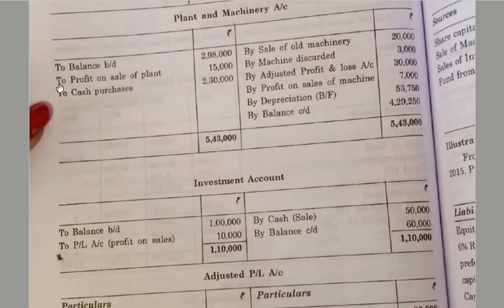So plant and machinery, to balance brought down 2,98,000, by balance carried down 53,750, by sale of old machinery 20,000, by machine discarded 3,000, by adjusted profit and loss account 30,000.